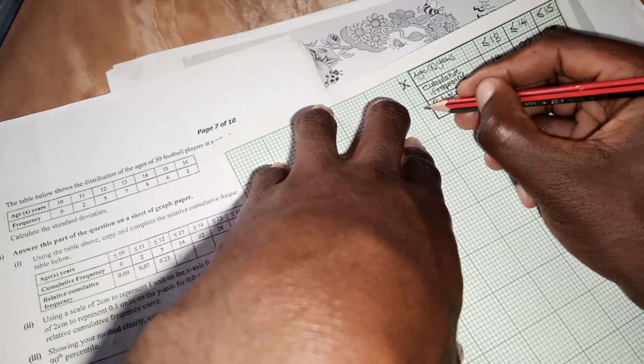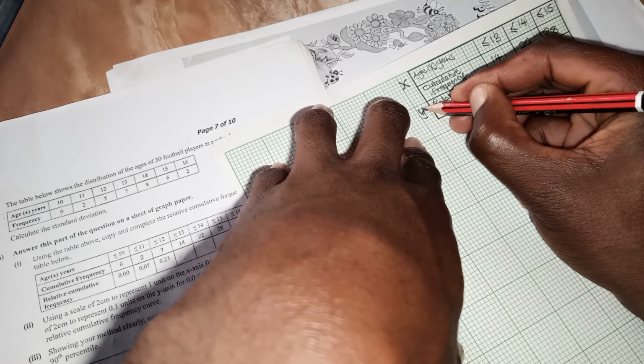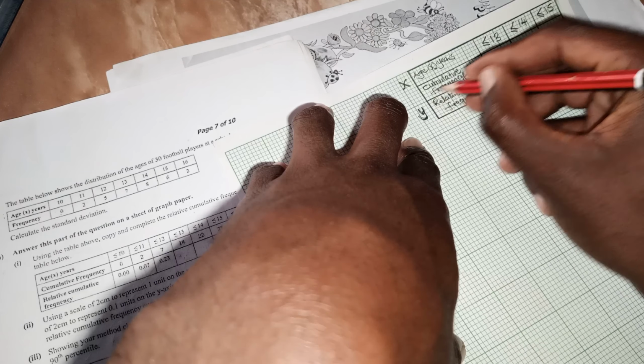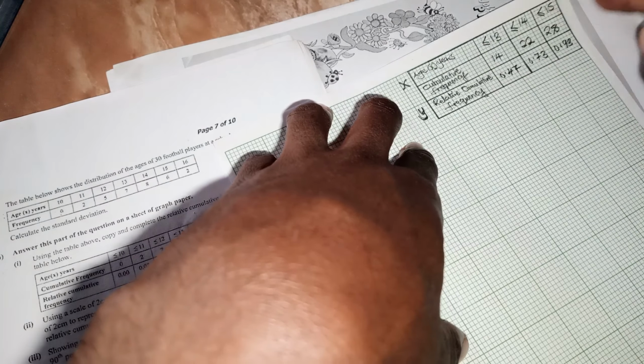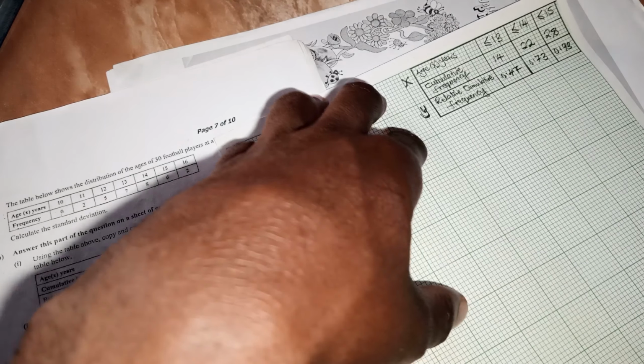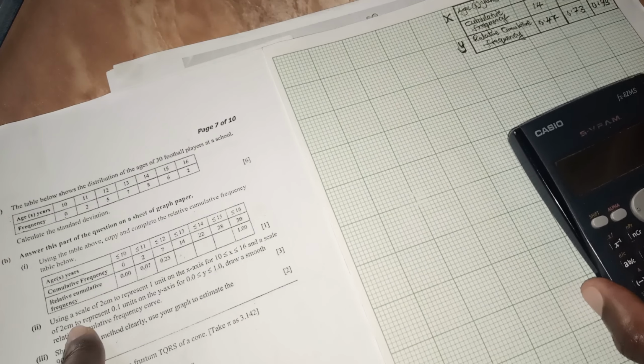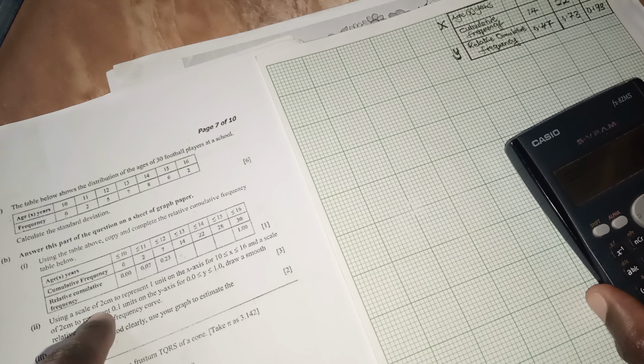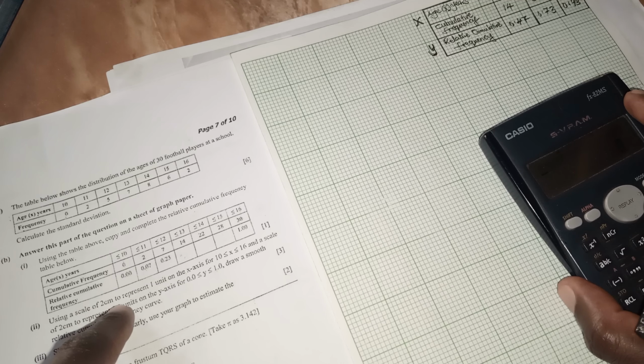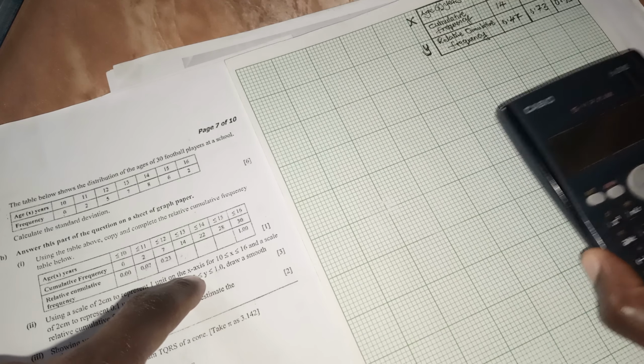The last column is y. This middle one we just ignore for now. The question number 2 says, using a scale of 2 cm to represent 1 unit on the x-axis.